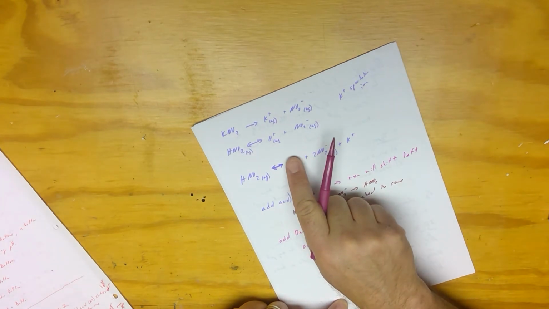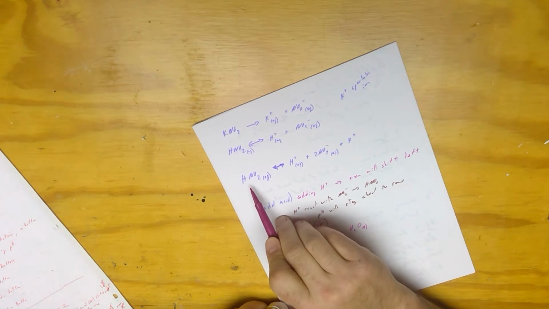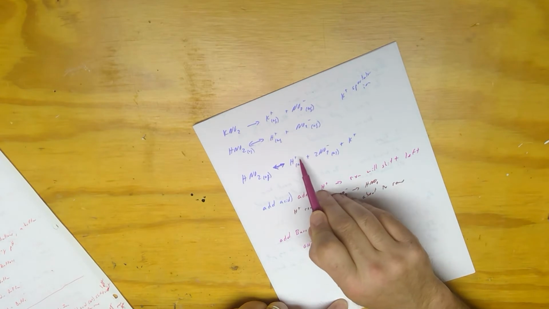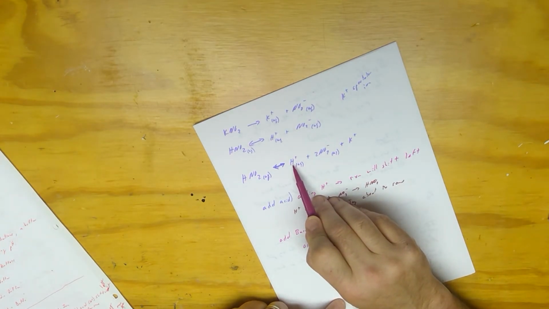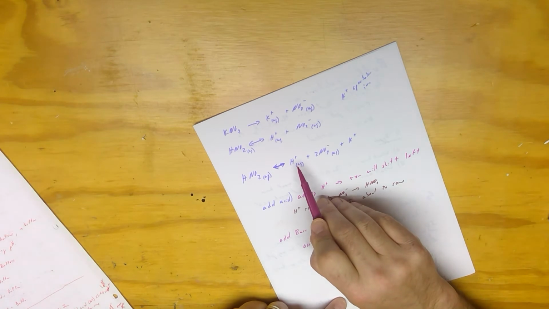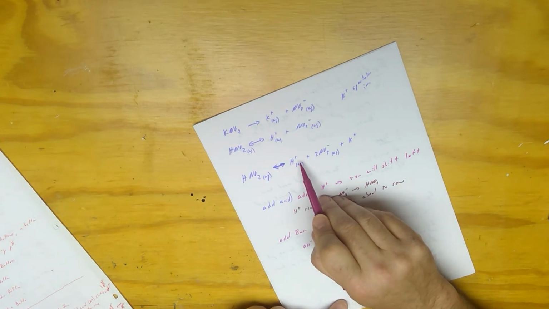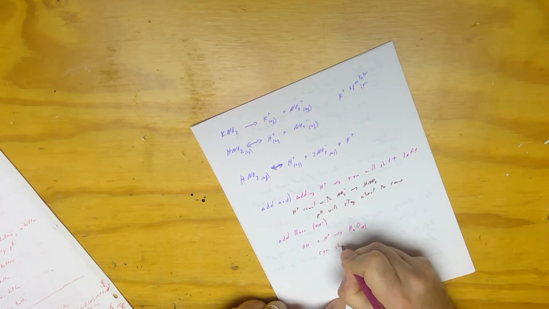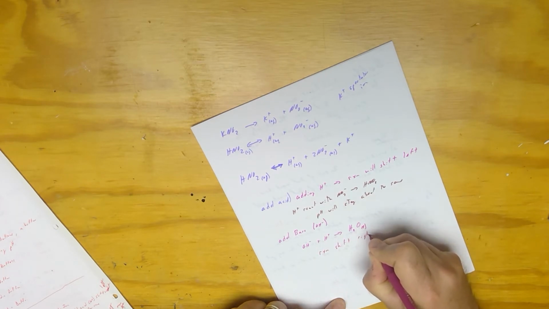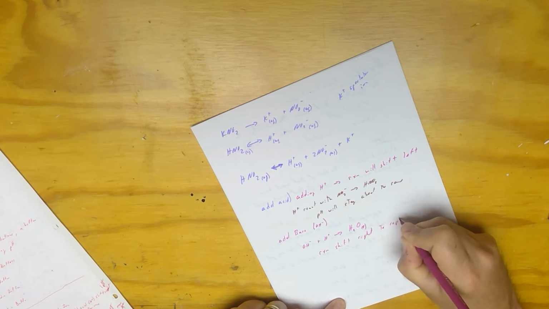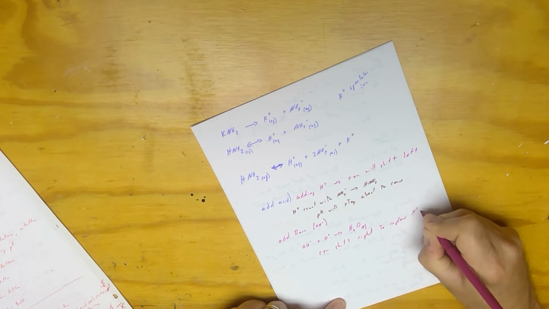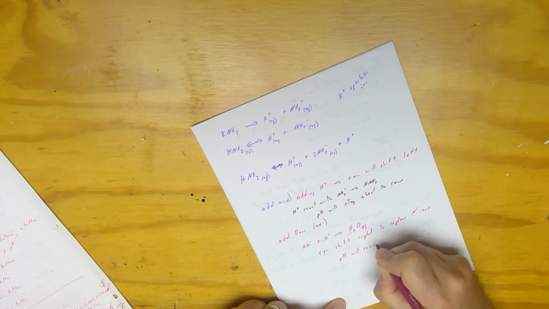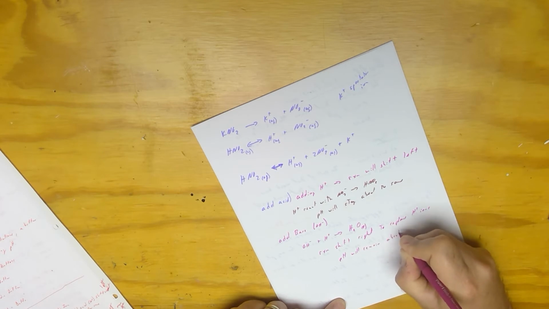And what happens when this is taken away? What happens to this equilibrium? Well, it's going to shift the reaction to the right to make more H plus. So this H plus concentration stays about the same because of Le Chatelier. Once it stays the same, our pH stays about the same. So in this case, the reaction will shift right to replace the H plus ions, and the pH will remain about the same.